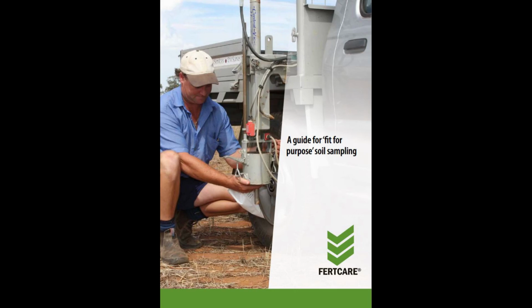And part of the audit process for a Fertcare assessed system is where an independent auditor, currently Dr. Cameron Gooley, comes in and looks at the interpretation within that system. So in New Logic or Soilmate or Nutrient Advantage are some common examples of that.